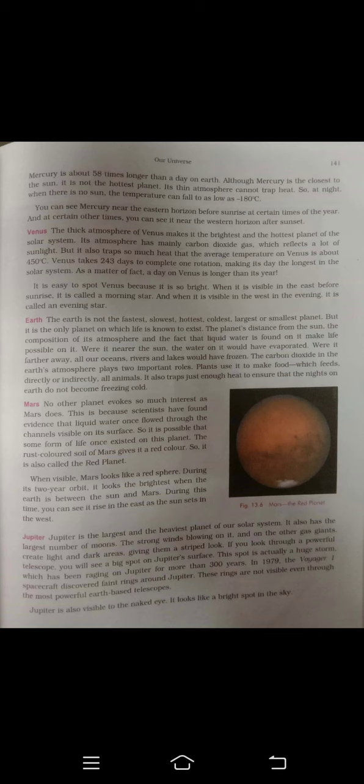It is easy to spot Venus because it is so bright when it is visible in the east before sunrise. It is also called the morning star. And when it is visible in the west in the evening, it is called the evening star.